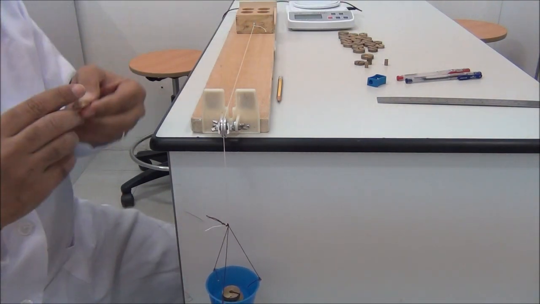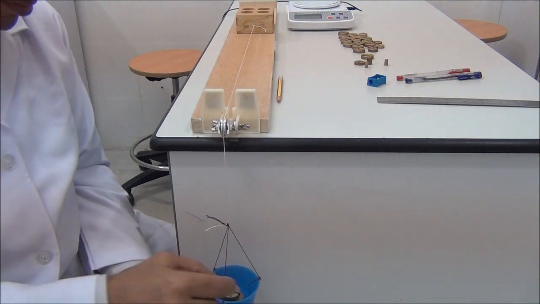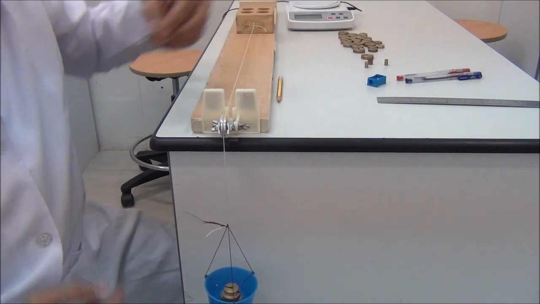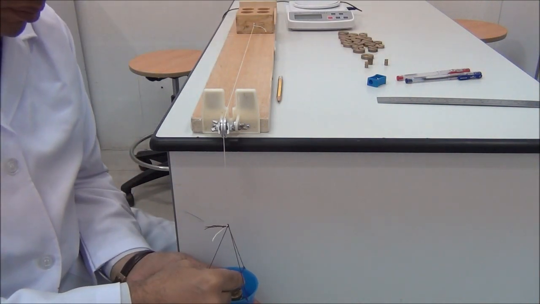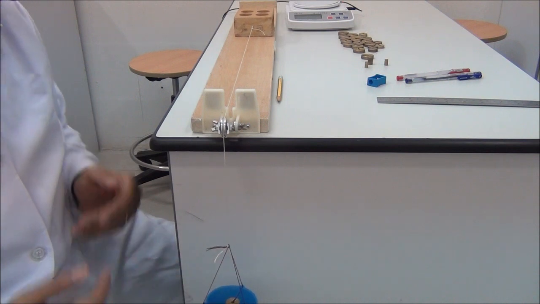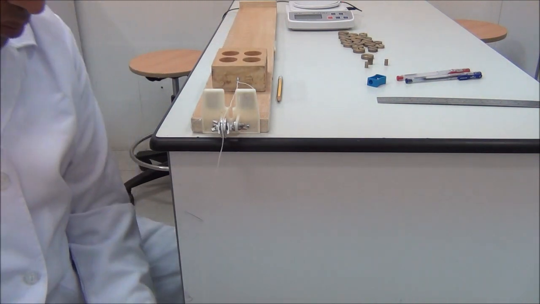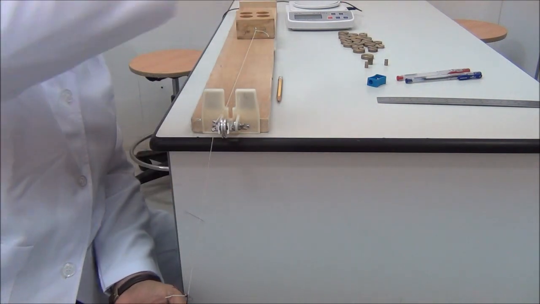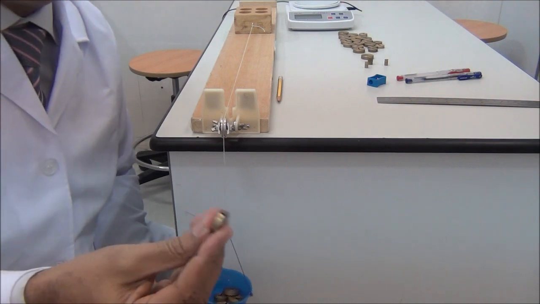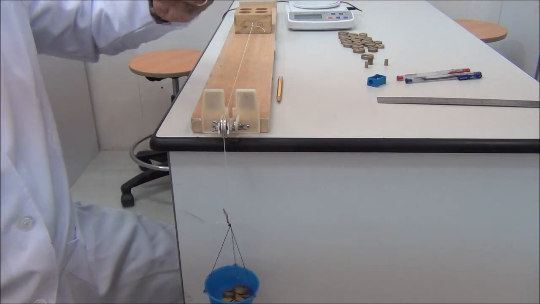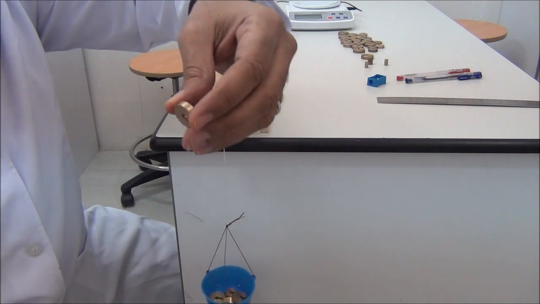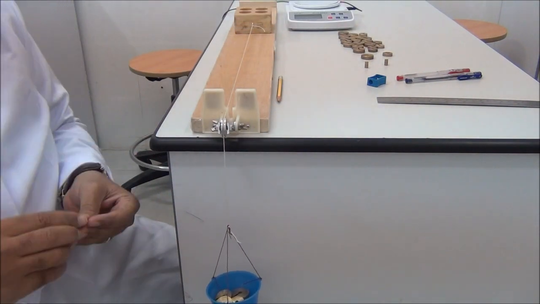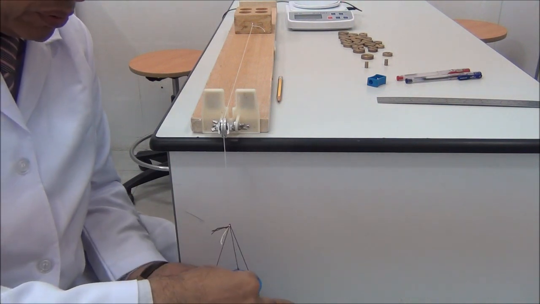So we increase 10 gram, and we observe, increase another 10 gram. Now it starts to move. So we remove this 10 gram and return the block back, and then we replace the last 10 gram by a little amount of mass. We need the limiting friction just before it moves.